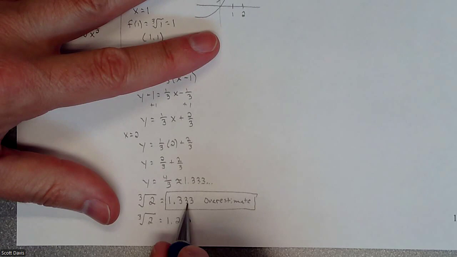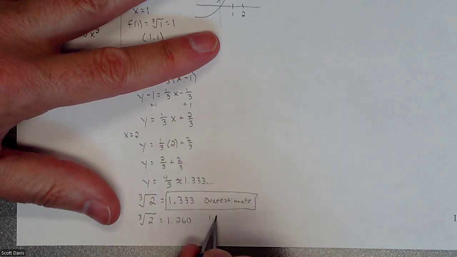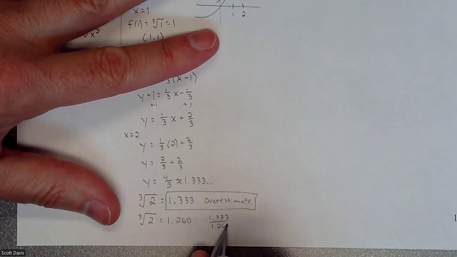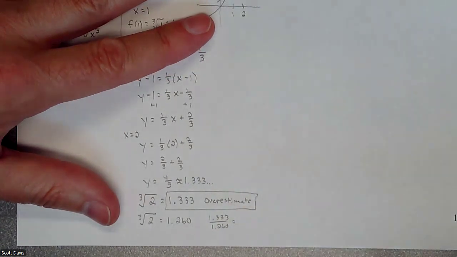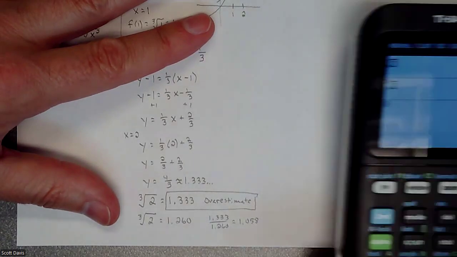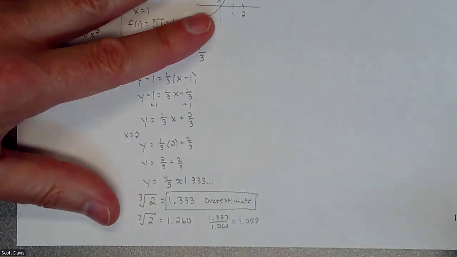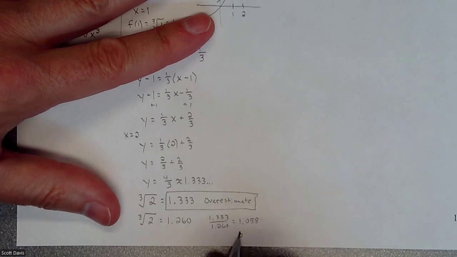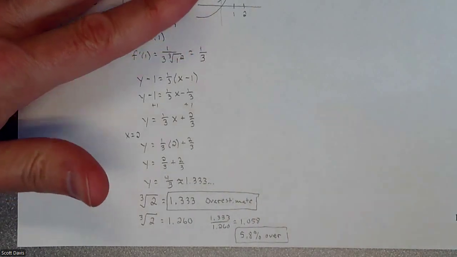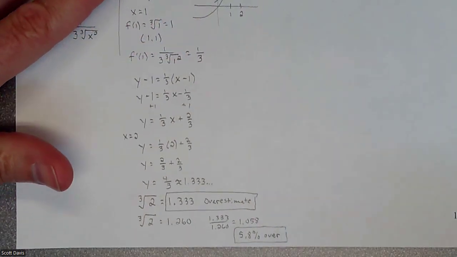So if we take that value divided by this value, 1.333 divided by 1.260, right? I'm going to get 1.058. If I did that math on here, I get 1.058, subtract the 1, that would be 5.8% over. So actually not amazing, right? But that's the closest perfect cube that I could get to it.